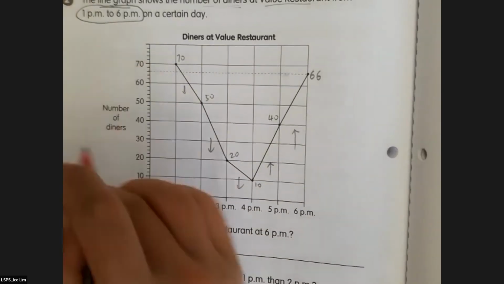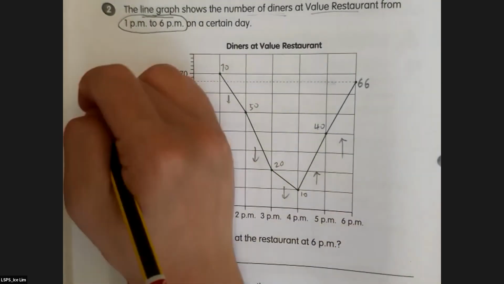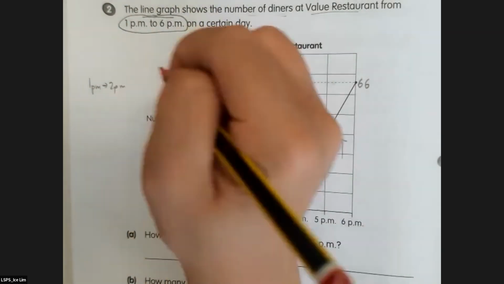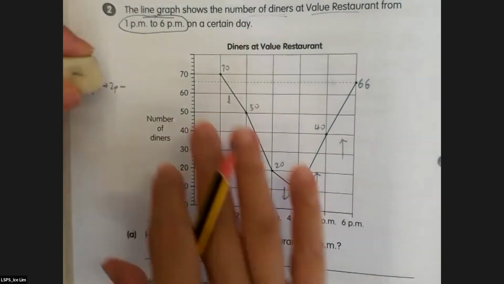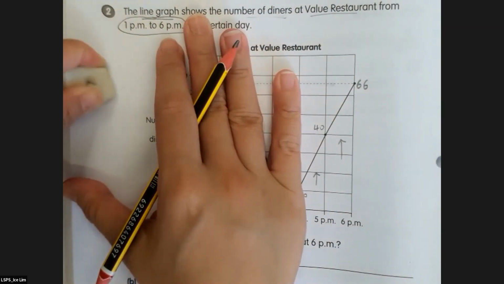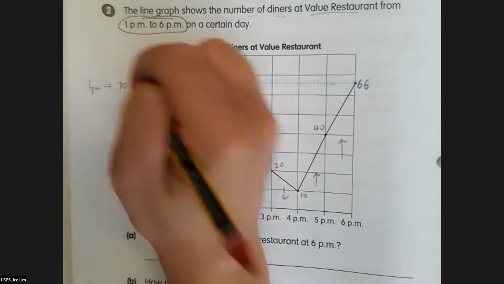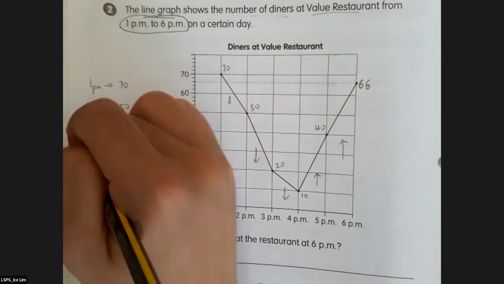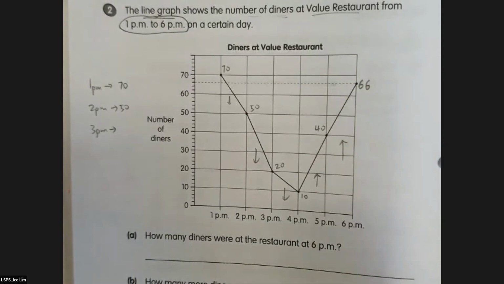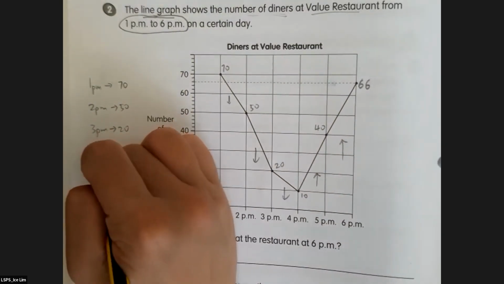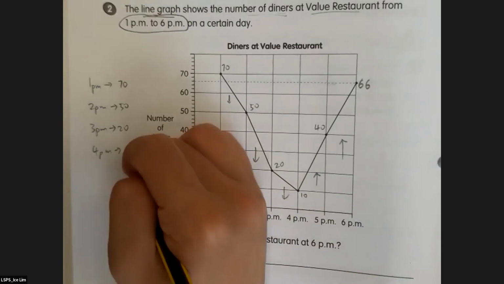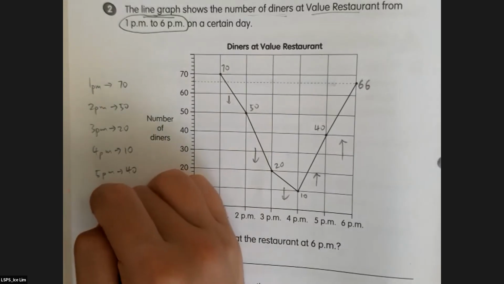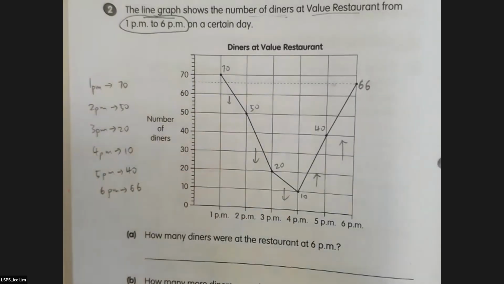So if I write down the table at the side, 1 p.m. is 70. 2 p.m. is 50. 3 p.m. is 20. 4 p.m. is 10. 5 p.m. is 40. 6 p.m. is 66.